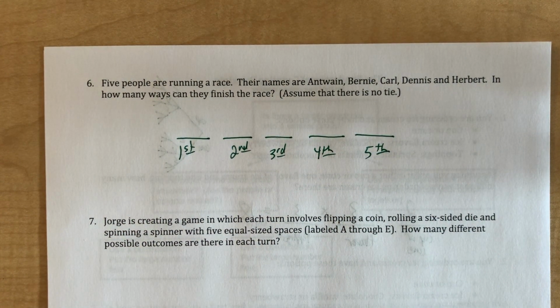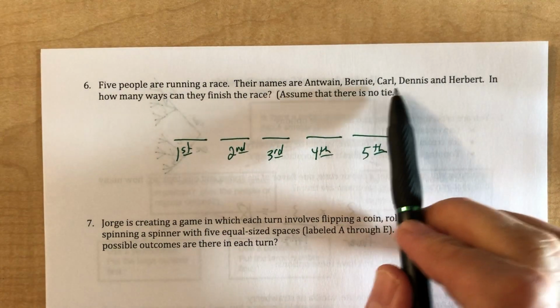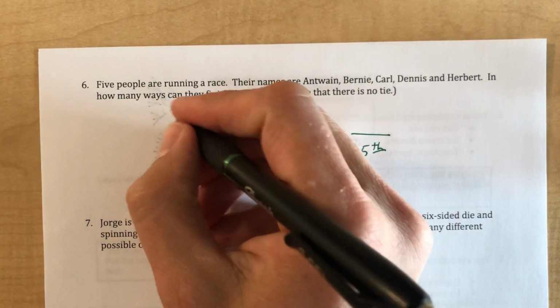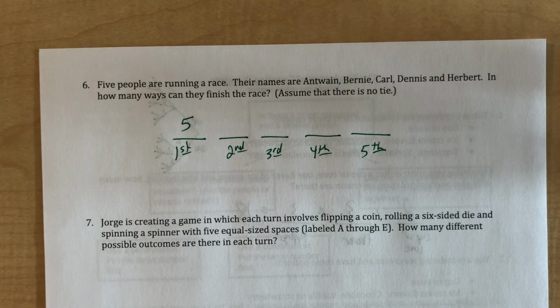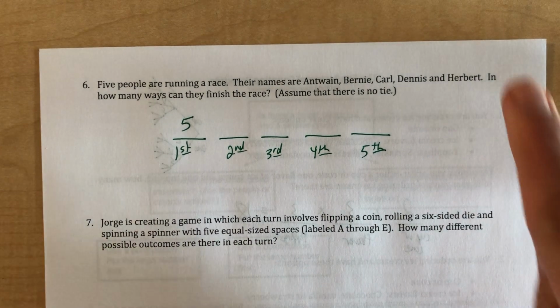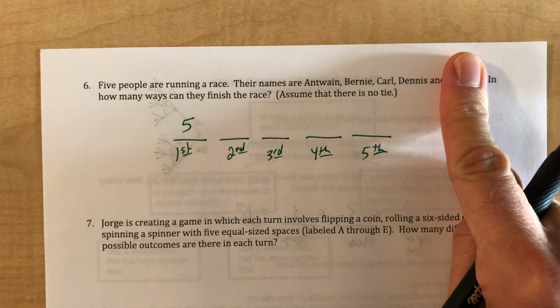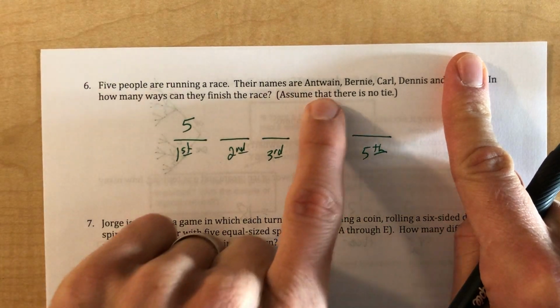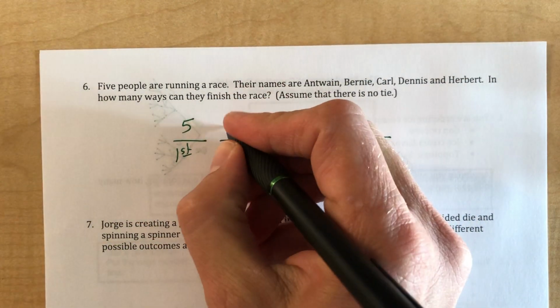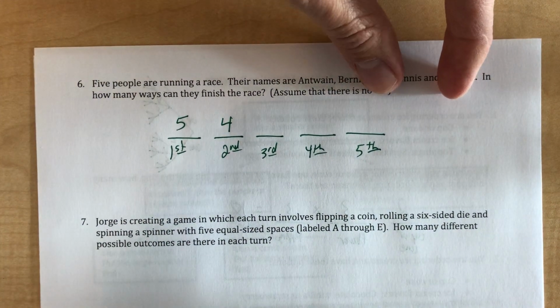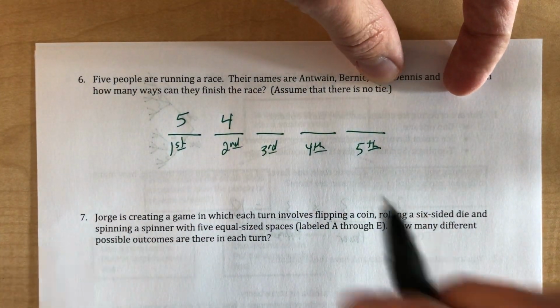Well, when I'm waiting for somebody to cross the finish line first, there are 5 people that could cross the finish line first. So we have 5 options. Now, once somebody, we'll pick Herbert just because. Once Herbert crosses the finish line, now I'm waiting on the second person to cross the finish line, and we have 4 options.